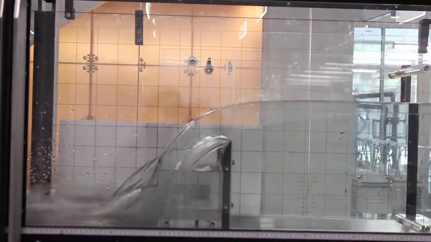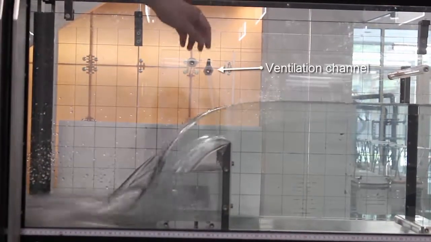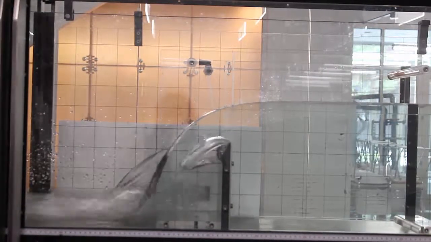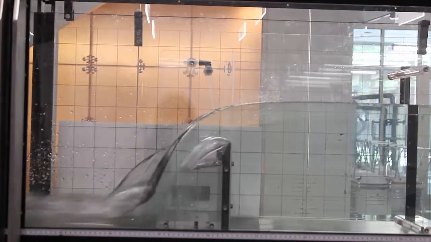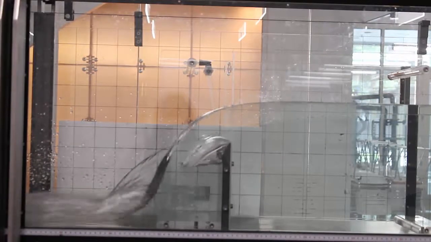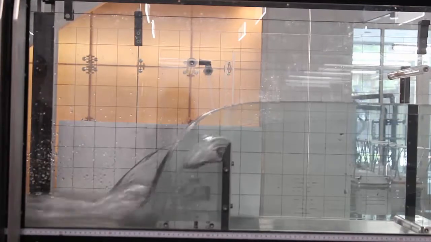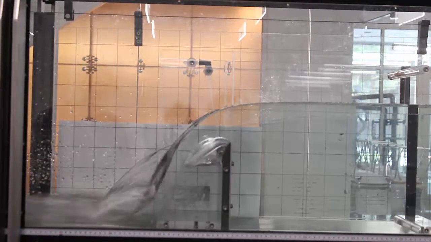Next, we are going to look at the sharp crest weir and take the measurement of the weir head. There is a pocket of air underneath the nappe of the sharp crest weir. The flow will gradually take away the air. This entrapped air can be sustained because there is a channel for ventilation. If we close the channel, the entrapped air will diminish and eventually disappear.